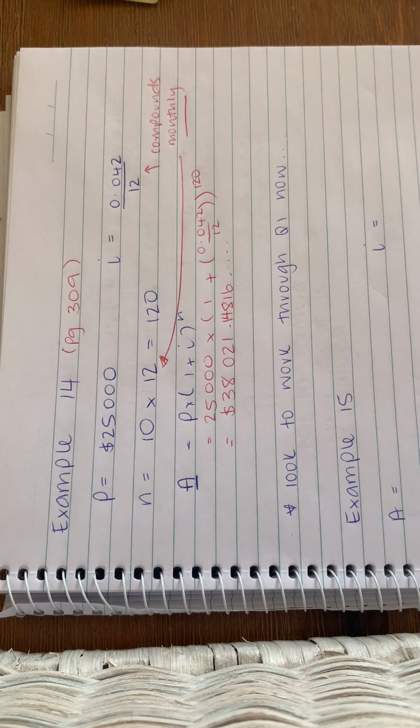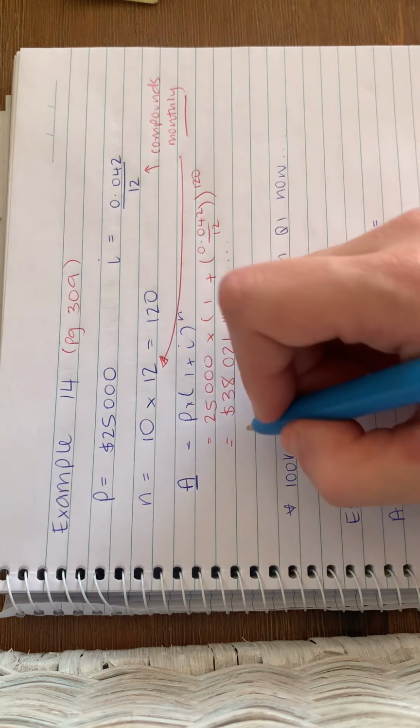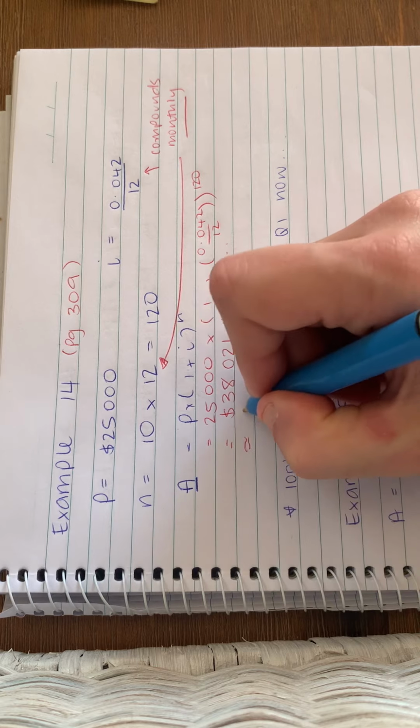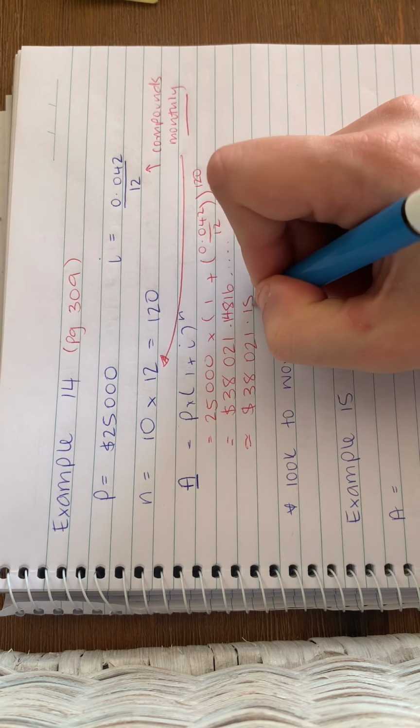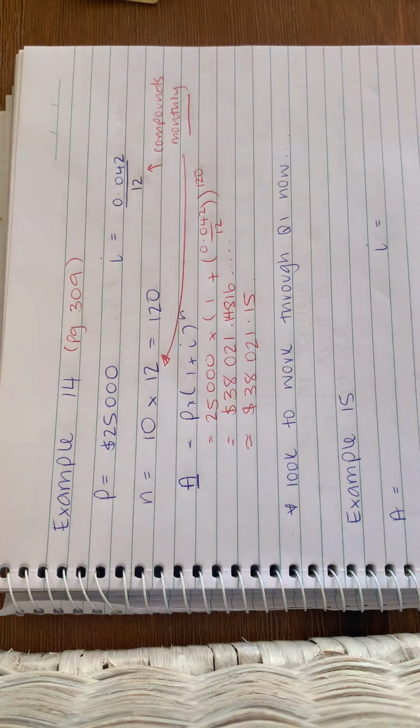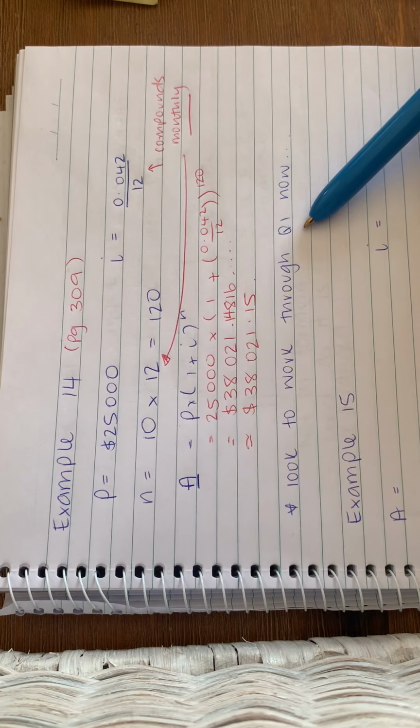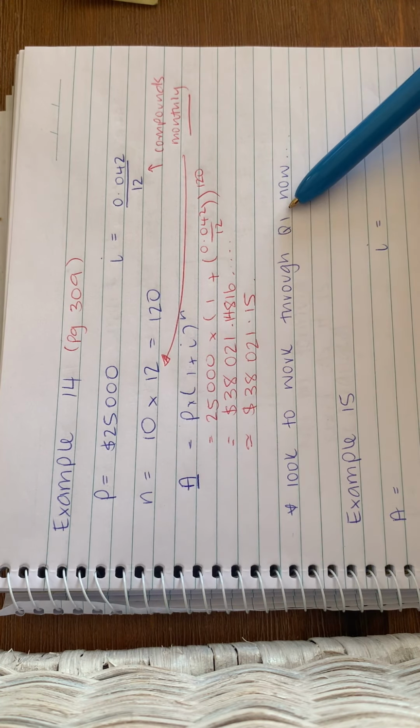21.414816. And because this is a money question, I'm going to round this to a nicer decimal. So approximately $38,021.15. So if you're happy with that, jump on to question 1. It reflects it pretty similarly.